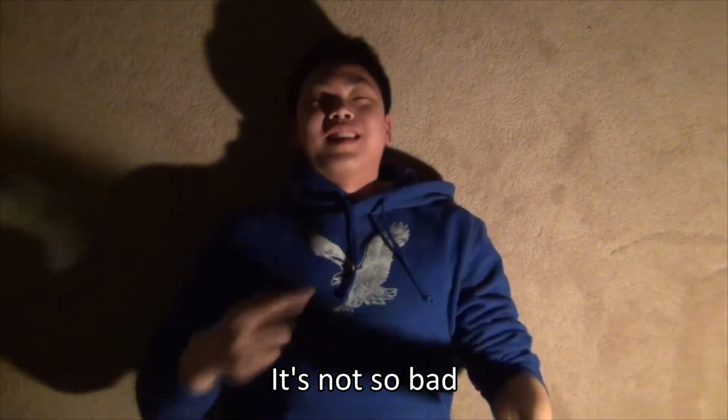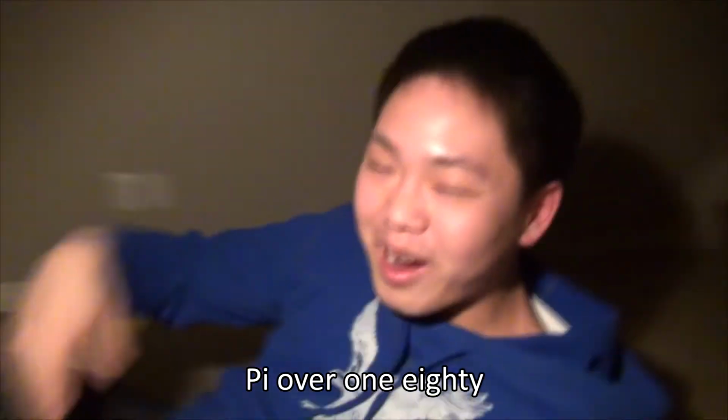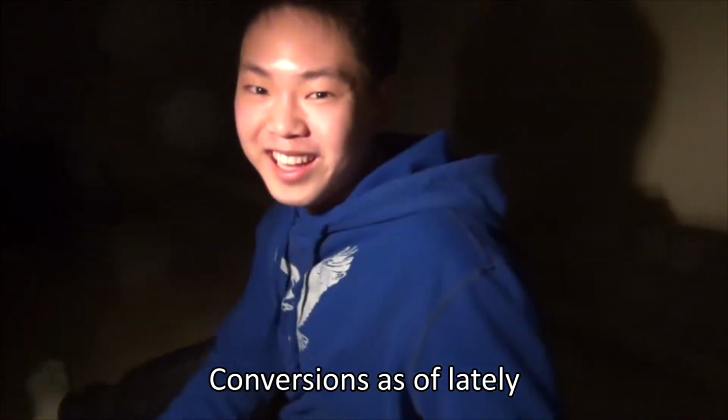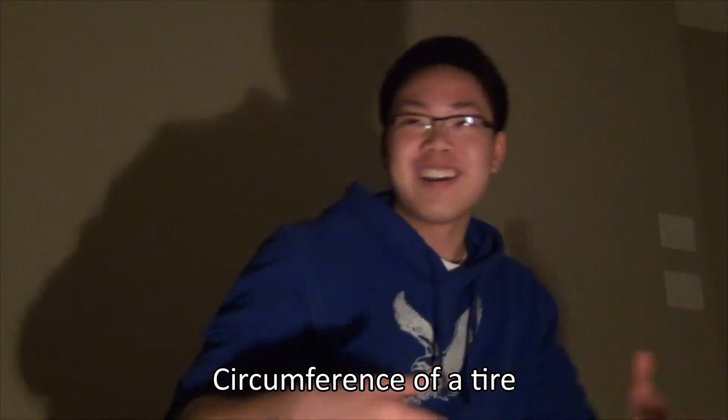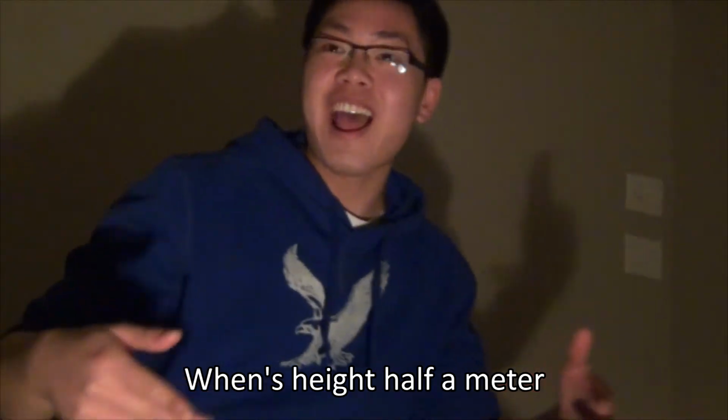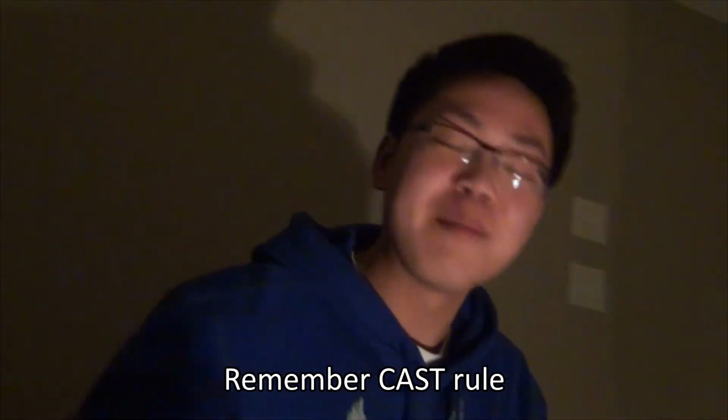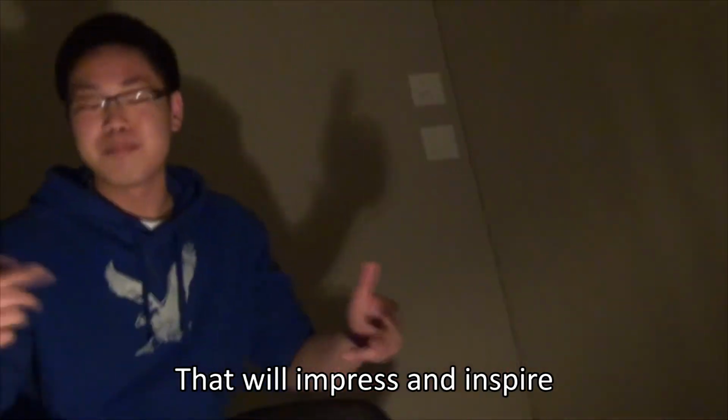Degrees to radians, it's not so bad. Pi over 180, conversions as of lately. These trigonometric functions are looking rather wavy. Circumference of the tire, the nail is getting higher. Wind's height half a meter, that's what we require. Remember CAST rule, it's the fuel to your fire, to solve these problems at a speed that will impress and inspire.